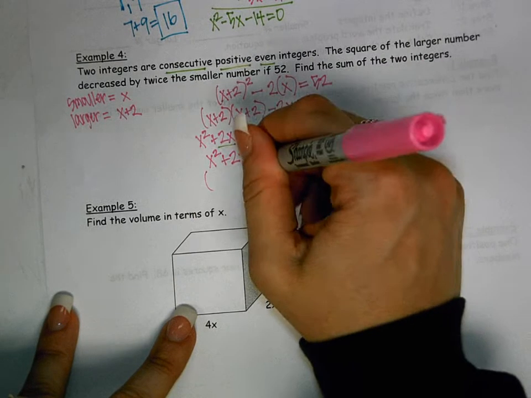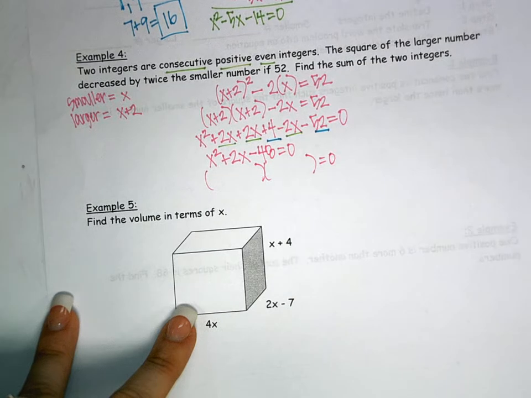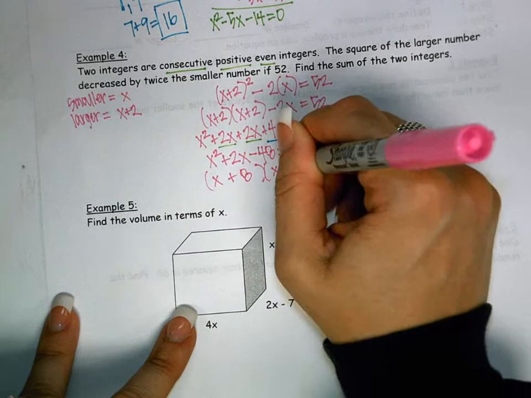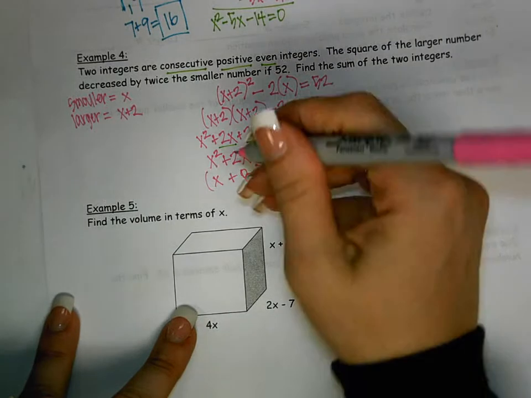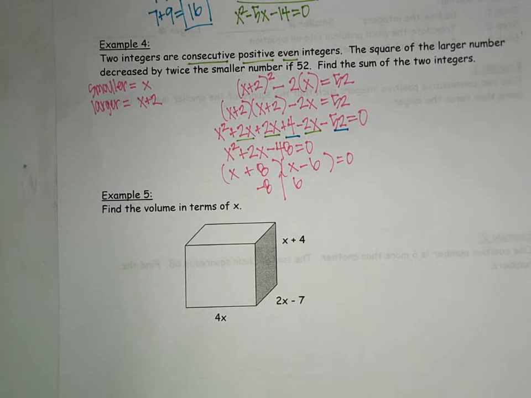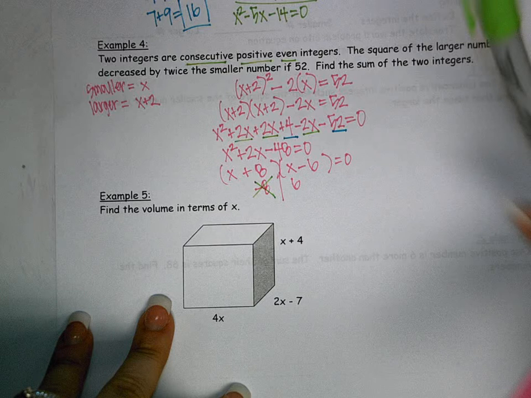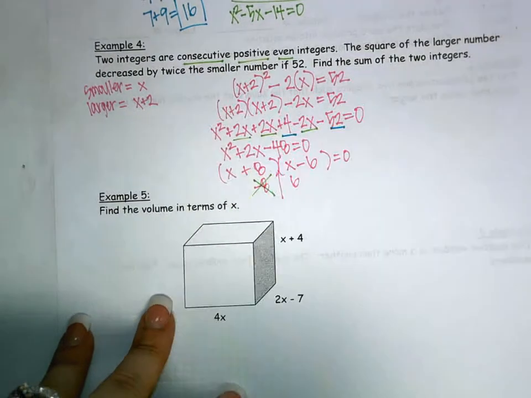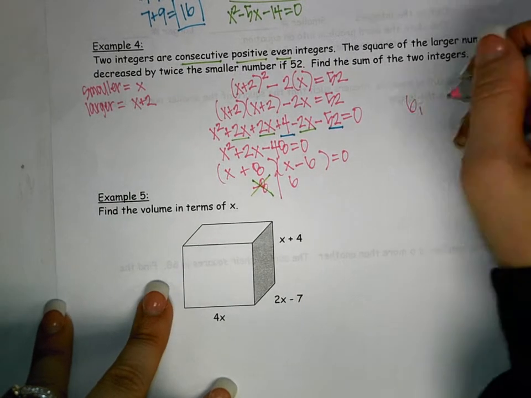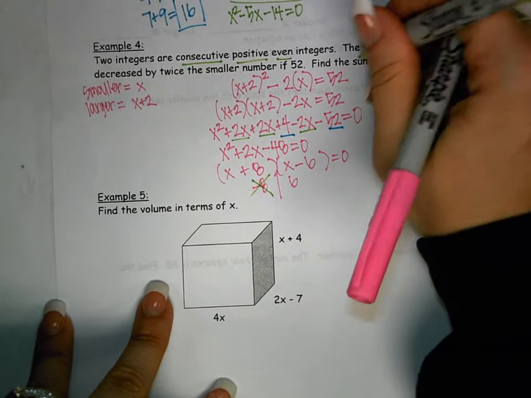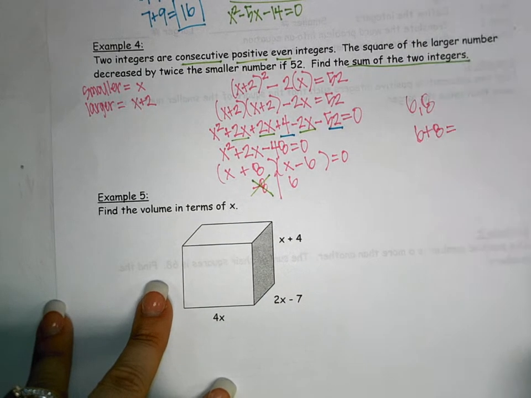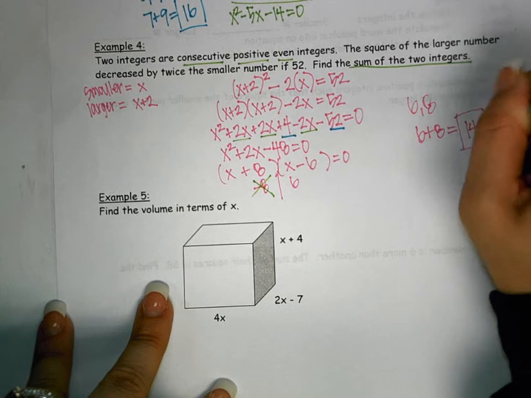If I factor that, what multiplies to negative 48 and adds to positive 2? X plus 8, x minus 6. If I break these up, I'm going to get a negative 8 and a positive 6. So which one gets thrown away? The negative 8 gets thrown away because I had consecutive positive evens. So that means if my first number is 6, what's my second number? 8. But what is the question asking for here? The sum. So add those together, and our actual answer here is what? 14 is your actual answer.